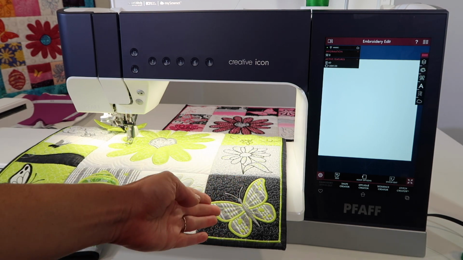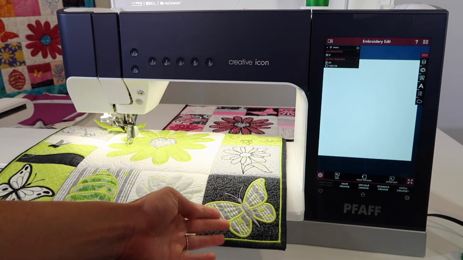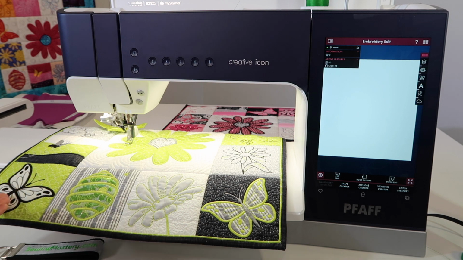So part of them learning how to do applique is then they have to do it in a flipped form, so they always find the mirror image. So let me show you how this is.